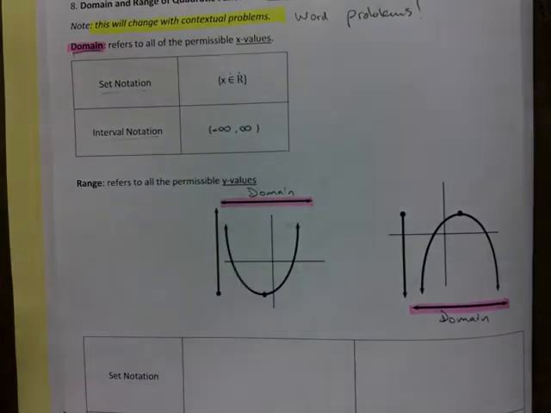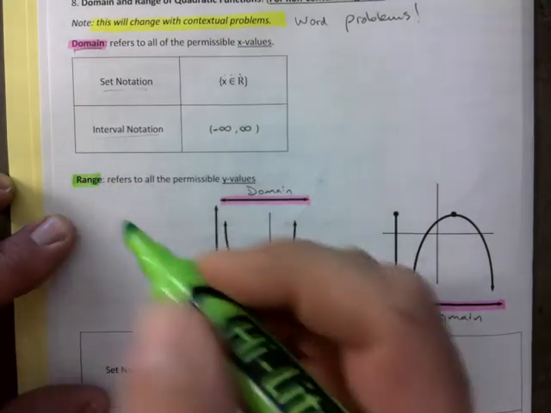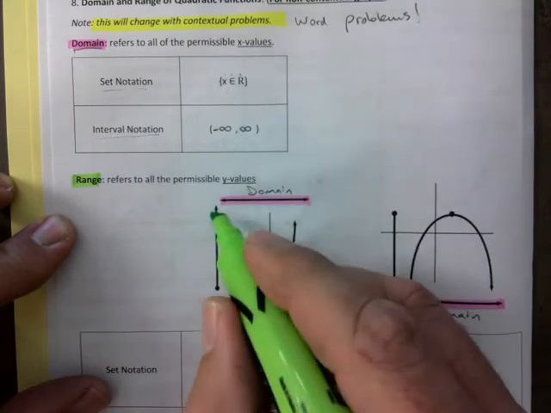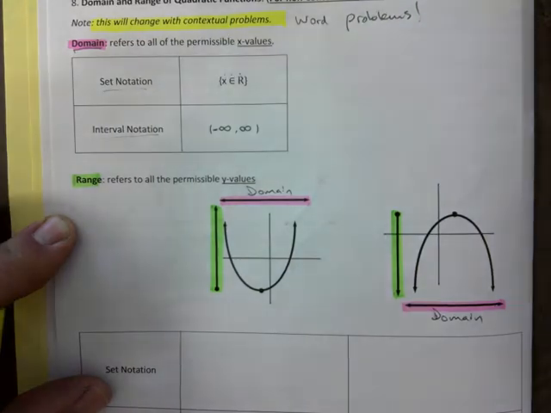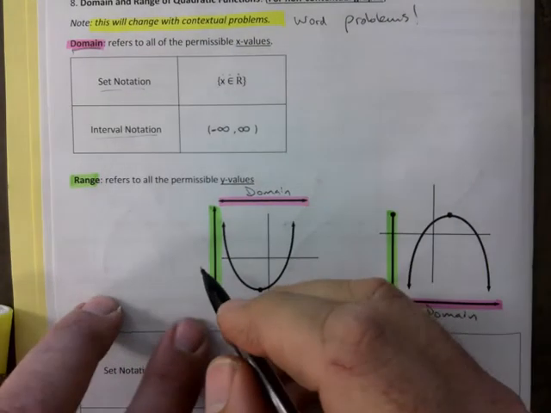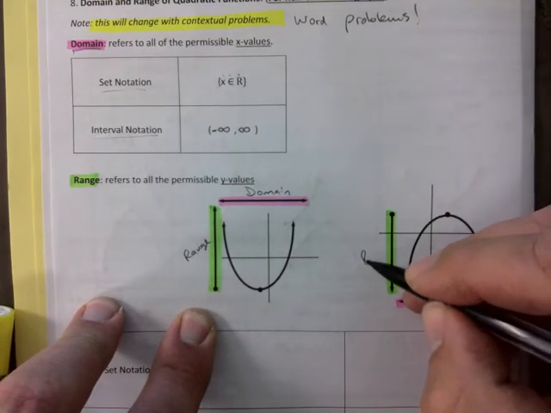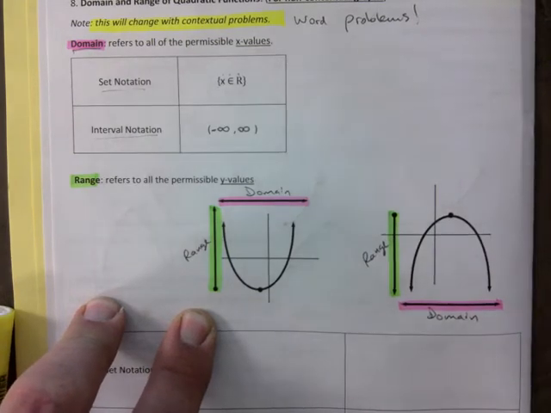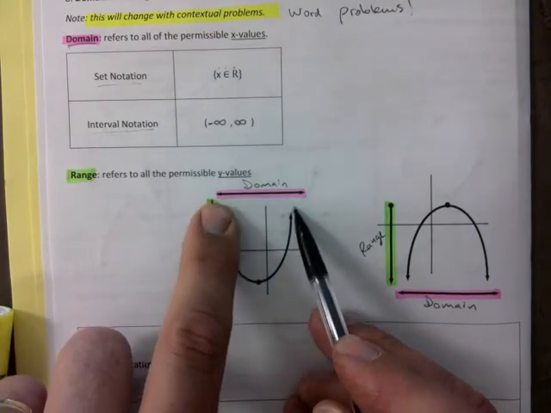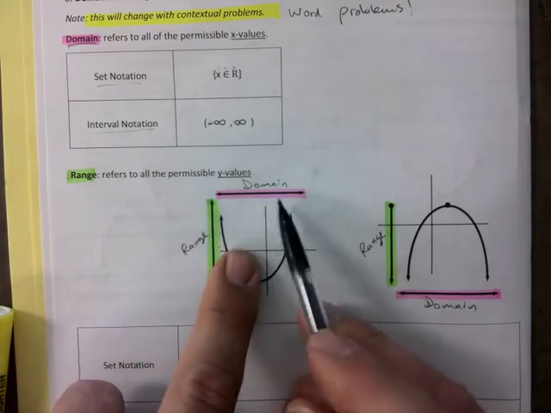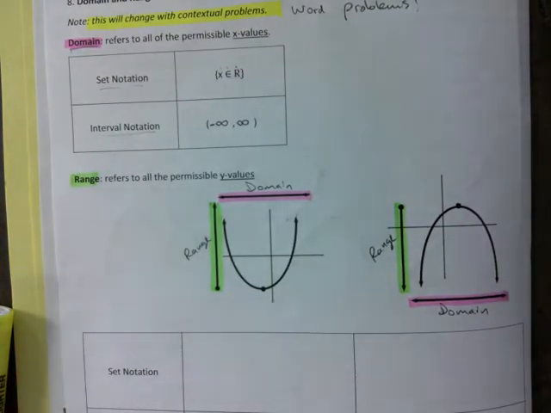And then I'm going to use green maybe for range. Range is different. It refers to all permissible y values. So we're talking here and here, okay? Range, domain is the x values. And notice that the parabola opens up indefinitely. It keeps on opening, so that's why the domain is all numbers, because it would span negative infinity to positive infinity on both ends.